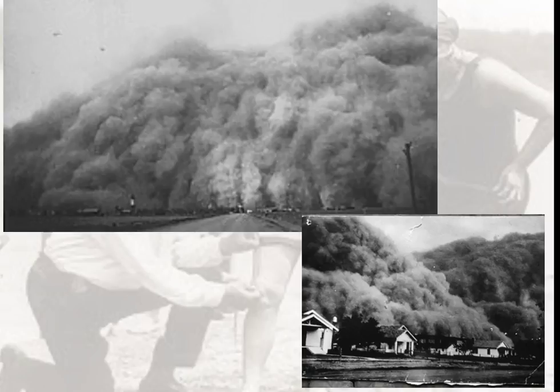So here's some pictures to show you. This is from the actual Dust Bowl. You can see this is a town down here. This is one of those giant wind dust storms coming. Here's the house. Imagine if you were out here playing outside.